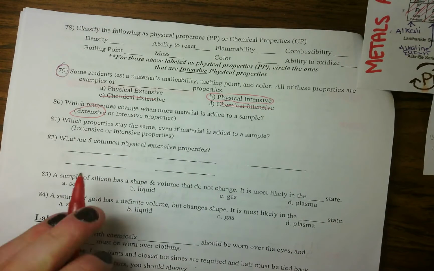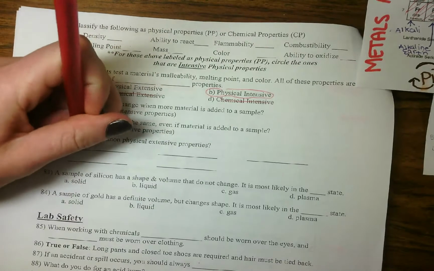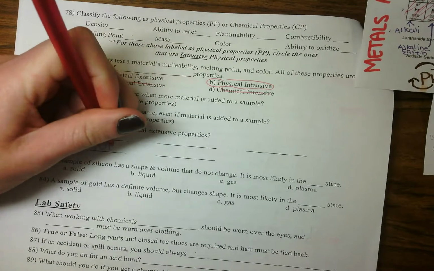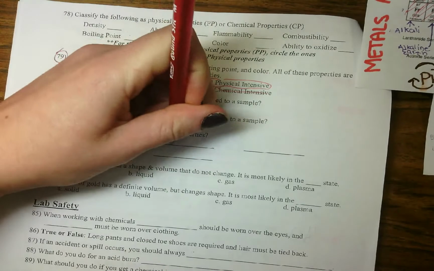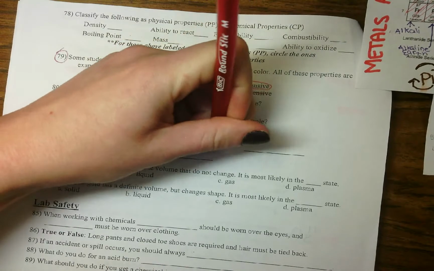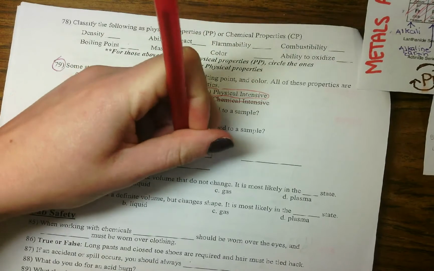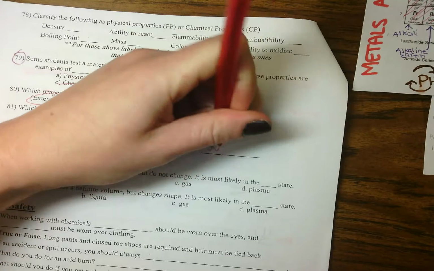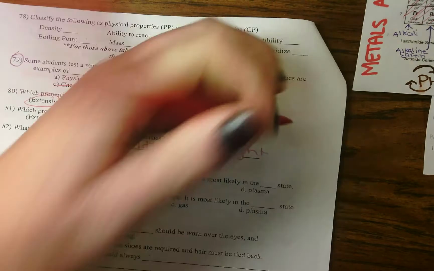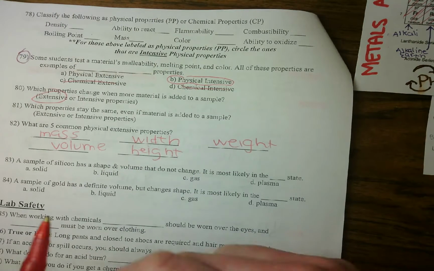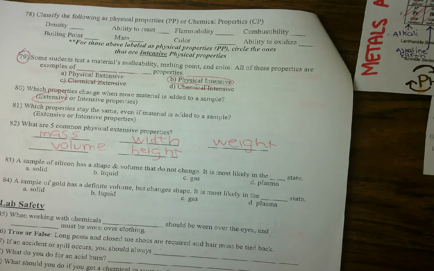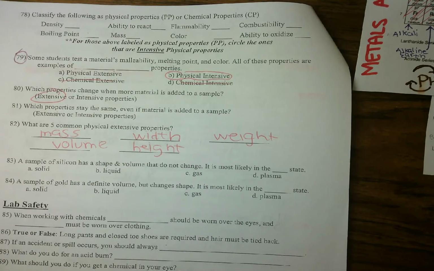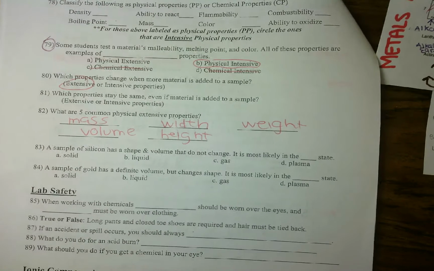So here are some common ones. Mass, okay, that's one. Volume, width, height, and we'll say weight. Basically things you want to be thinking about. If you add extras, it'll change the number on like a scale or a ruler. Very few properties are extensive. Most are intensive, okay? All right.